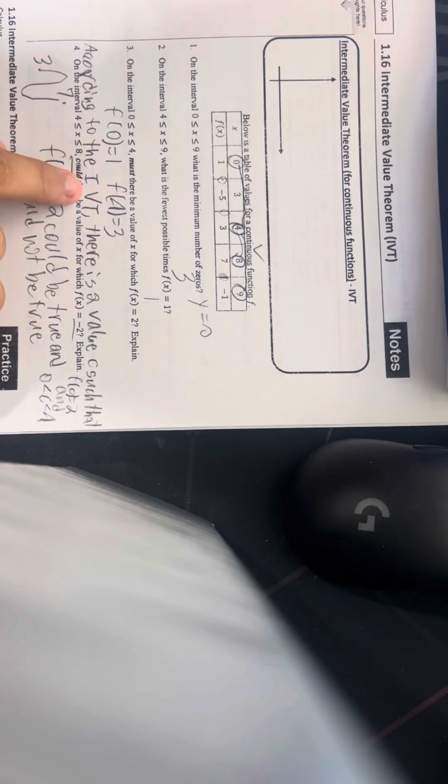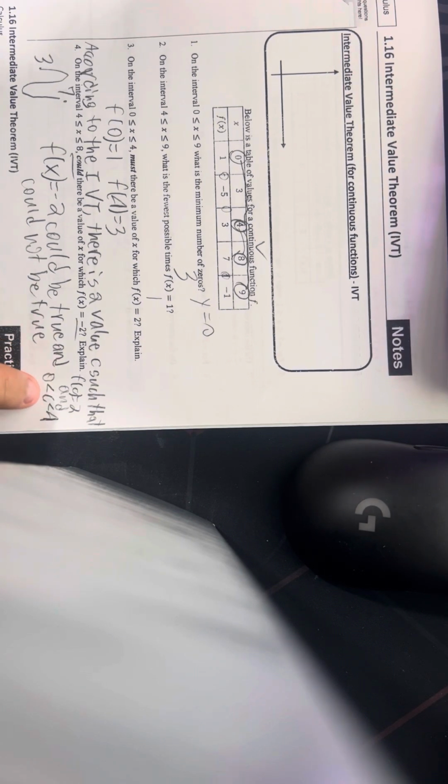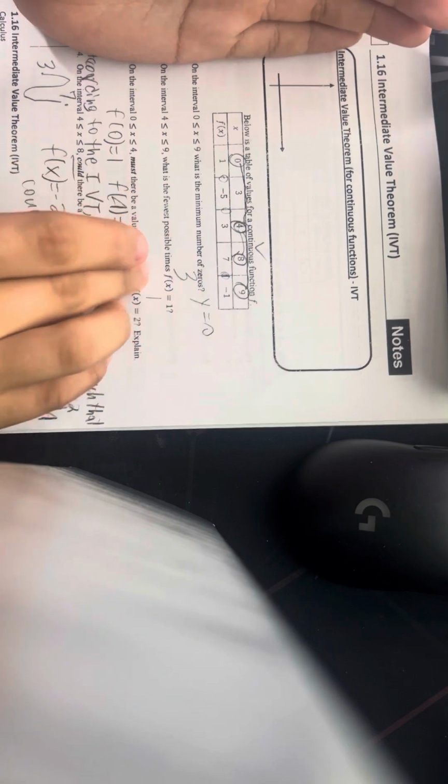So according to the IVT, the intermediate value theorem, there is a value of c such that f of c equals 2, and 0 is less than c, which is less than 4. So basically what it's saying is, if the starting point is at 1 and the ending point is at 3, at some point in the middle, it has to equal 2.